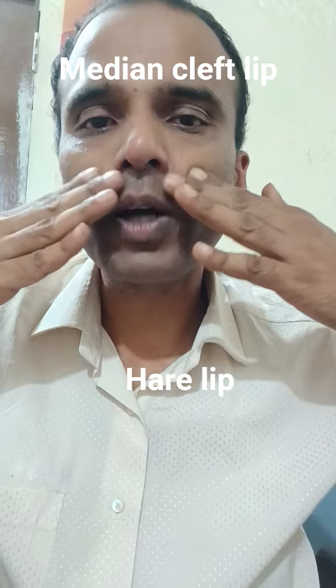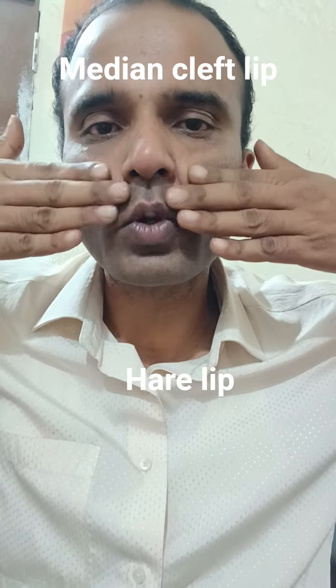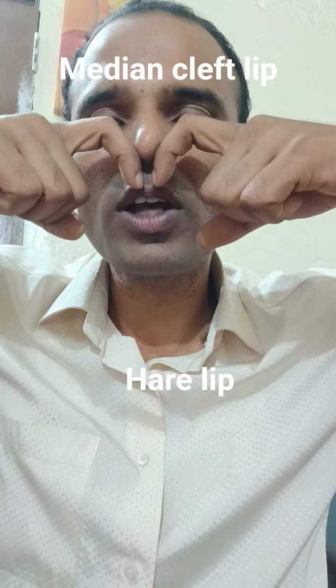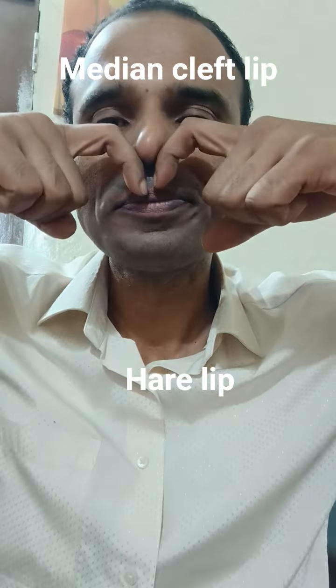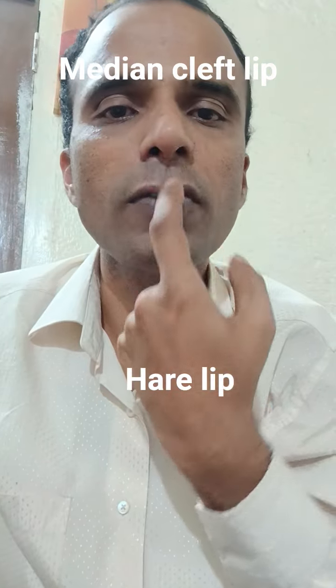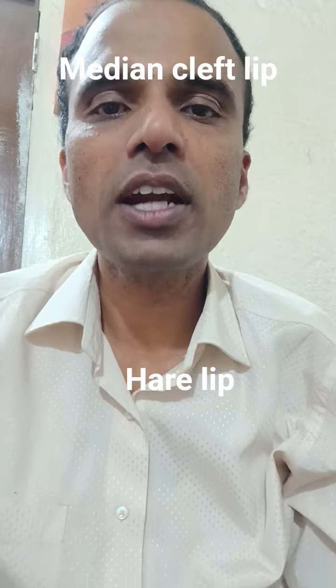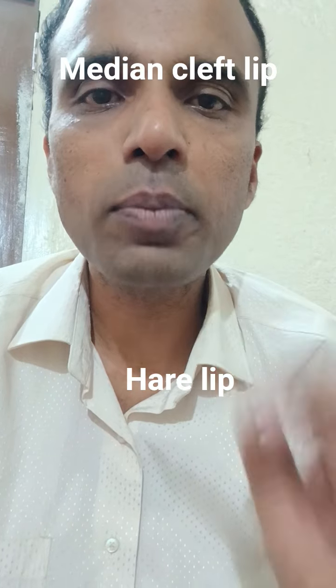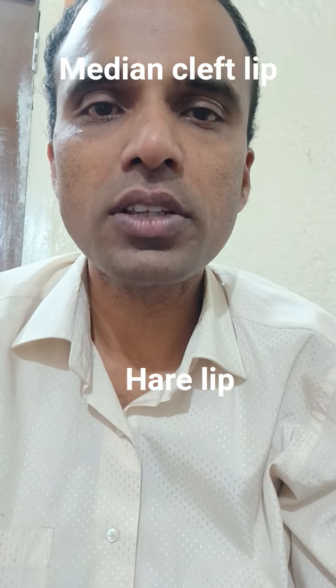The remaining portion of the upper lip is formed by the maxillary process. Imagine if these two globular swellings do not unite with one another, that will result in the formation of a gap in the midline, median cleft lip, also called hare lip, H-A-R-E, because it is present in the hare or the rabbit.